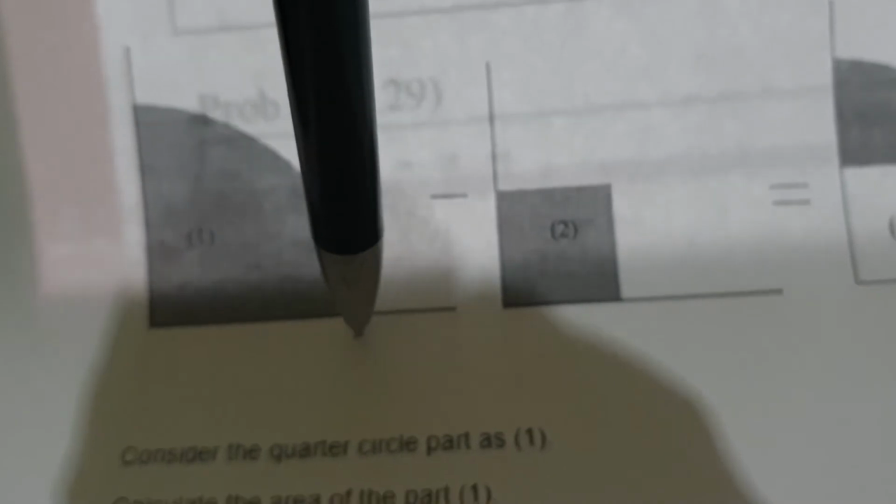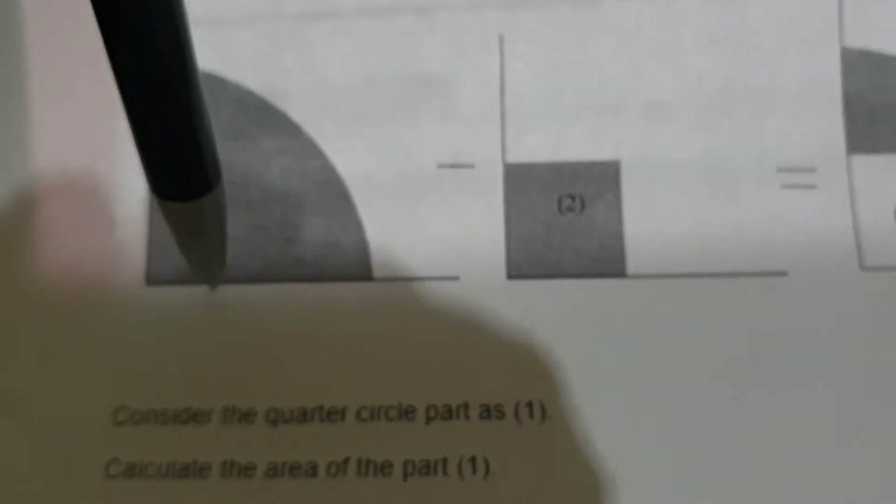Now, we did finish 1/4 of a circle. We found the area, the x bar, and the y bar. Now, let's find the area of this one.